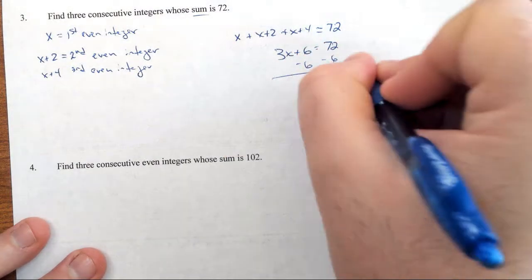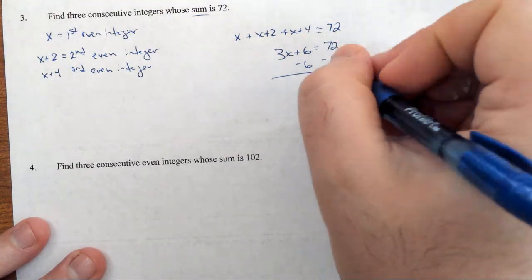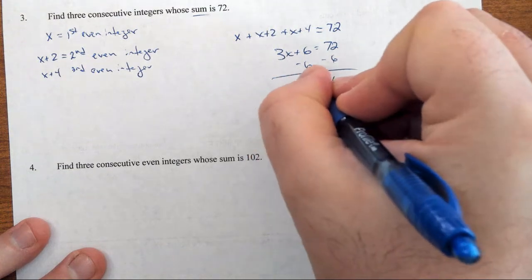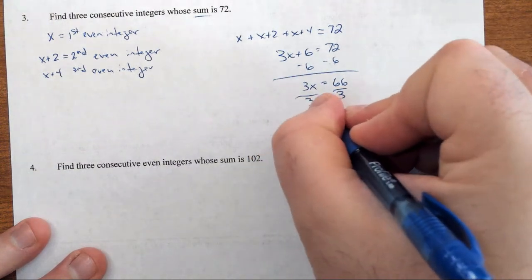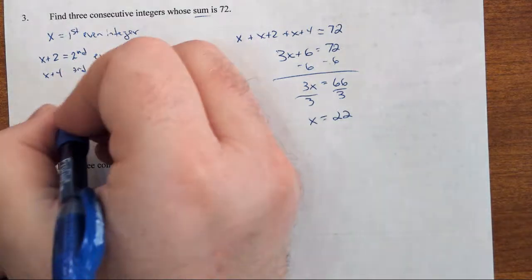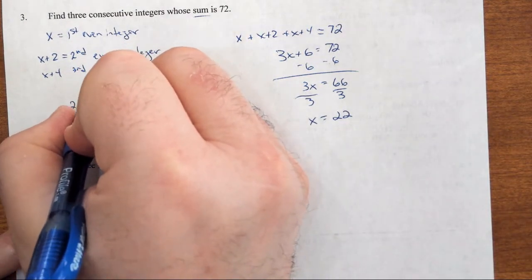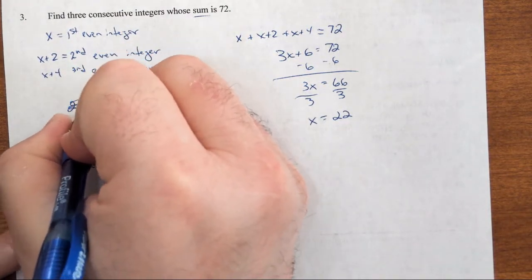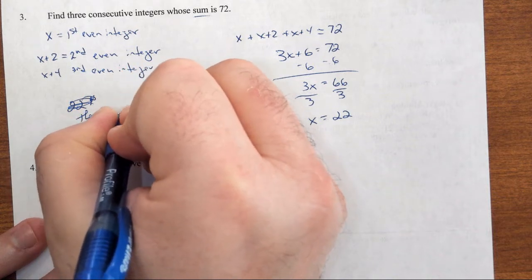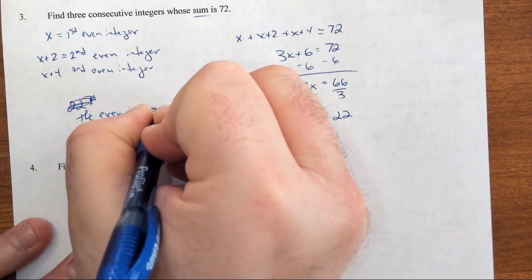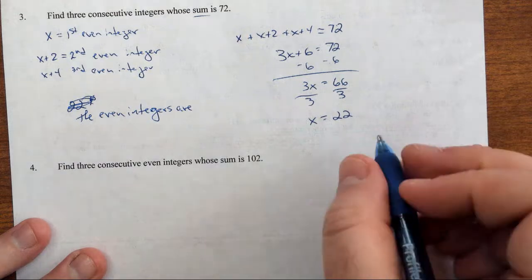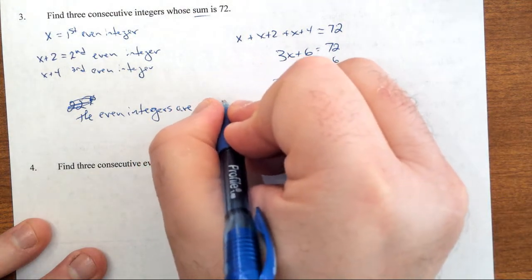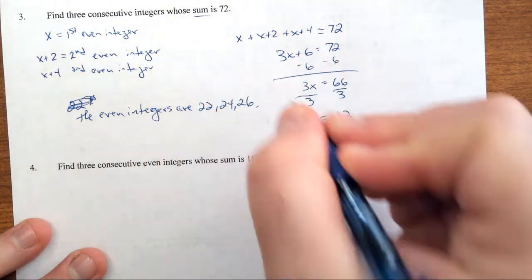Minus 6 from both sides. 3x is equal to, in this case, 66. And then we divide by 3 and we get 22 for an answer. So we plug in. 22 is the first. We can say the even integers are 22, add 2 to it, 24, and then 26.